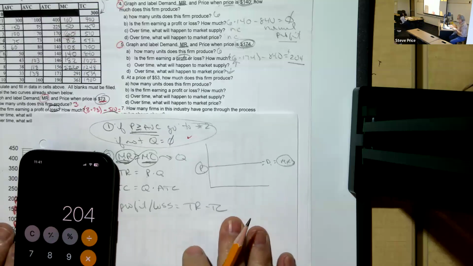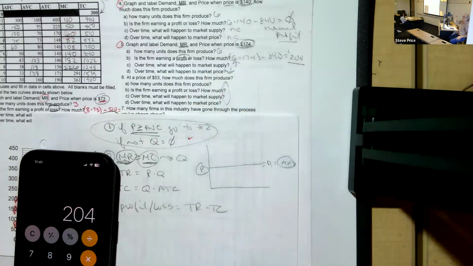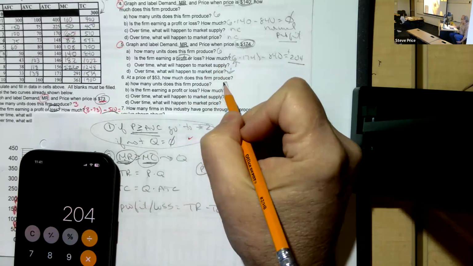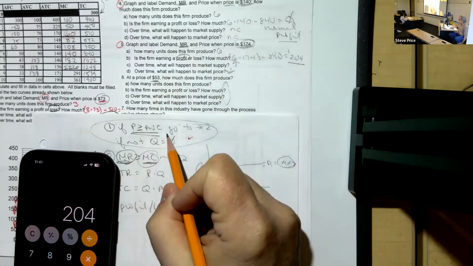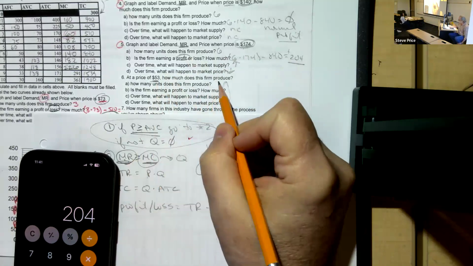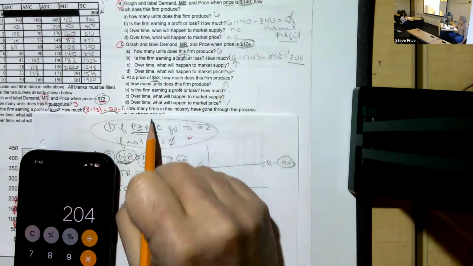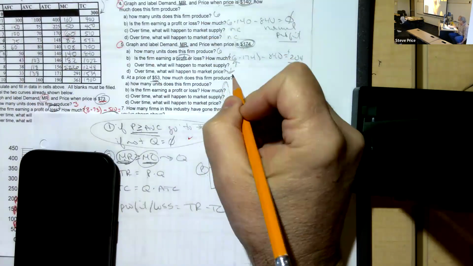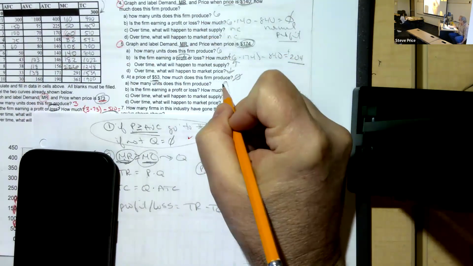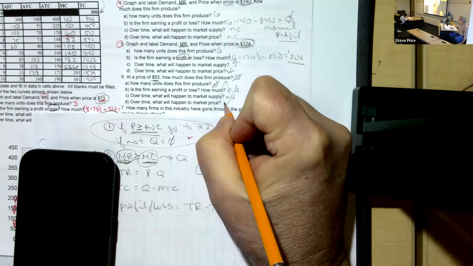For 6, again, teachers call these distractors. When you have multiple choice questions, the ones that aren't right, we call them distractors. These are distractors because you don't know whether this is going to meet the shutdown decision. So I don't want to give away the question, but this doesn't meet the shutdown decision. No, P is not greater than any of these average variable costs. So this firm produces 0. And this is NA, not applicable.